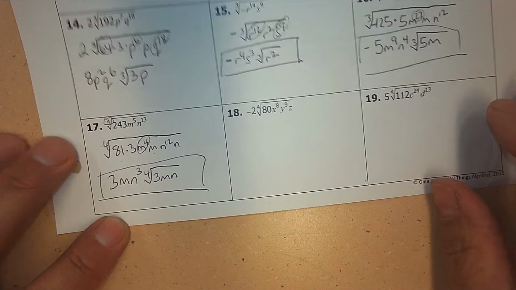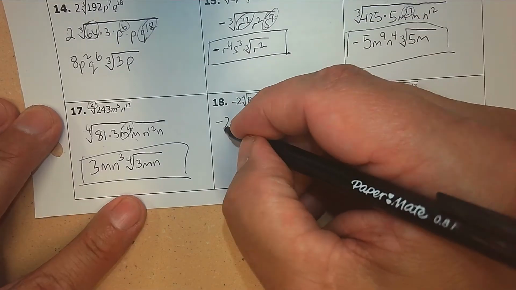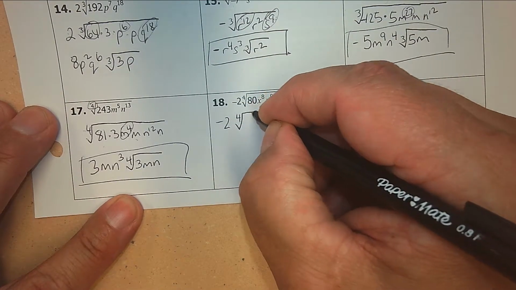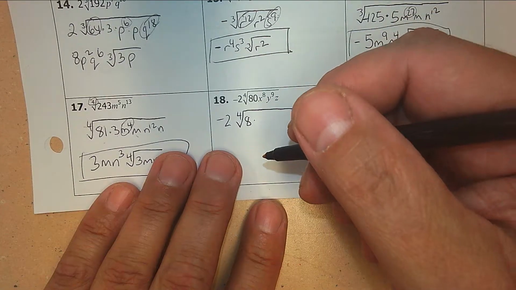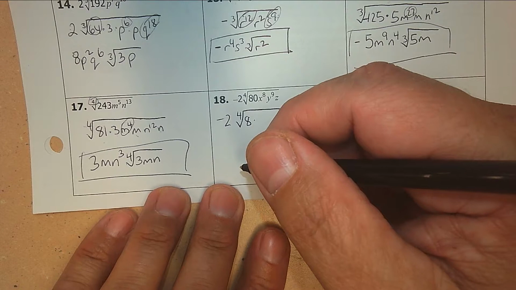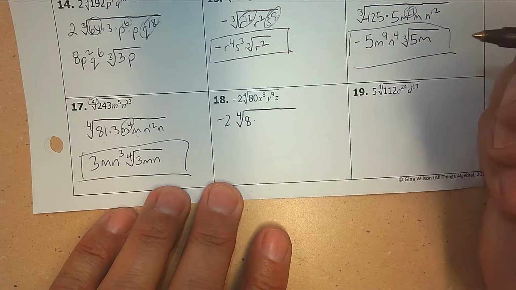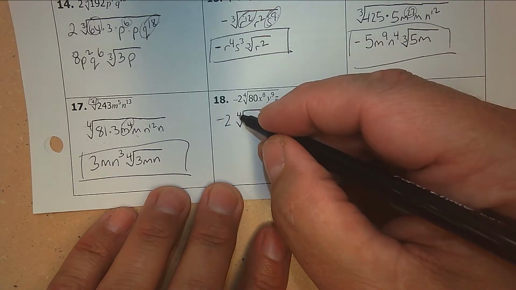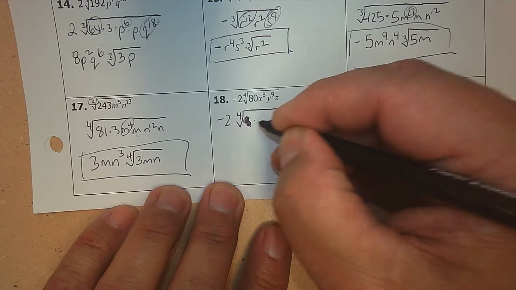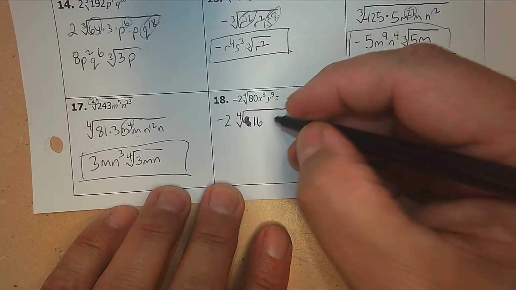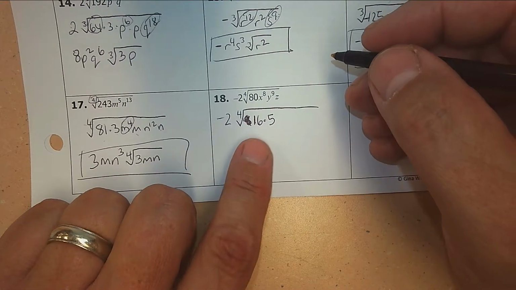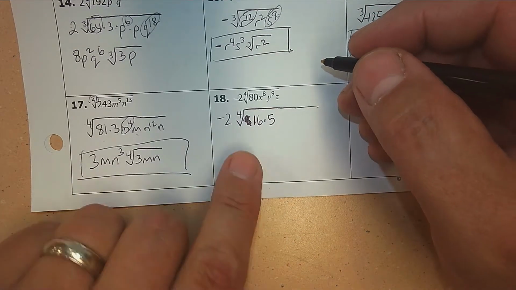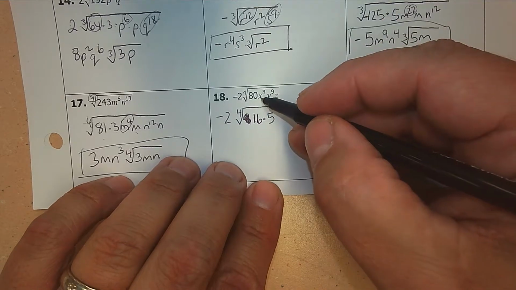Number 18. This one's going to be 8 times 10. Was there something bigger? No, the 4th root of 8, sorry. 16 is the one I'm looking for. So 16 times 5, because I know the 4th root of 16. Remember, what number 4 times itself? Here, x to the 8th.